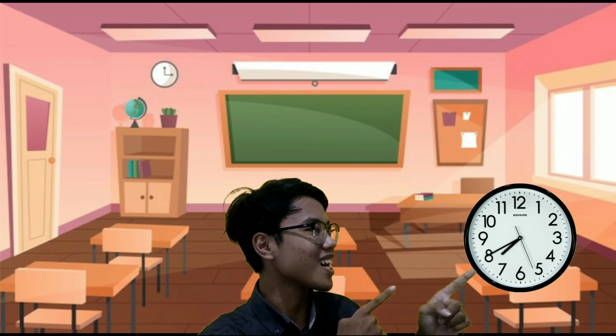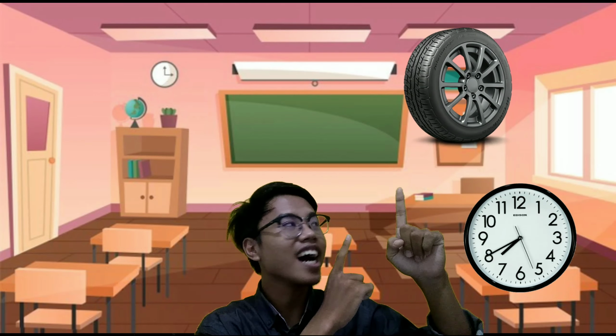Okay, this is a clock, and this is a tire. This is a moon, and this is a ball. Do you guys know the similarities between these things? Yeah, these things are circular. In daily life, we often find objects in the form of circles.